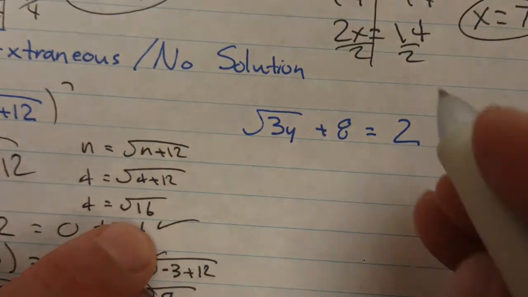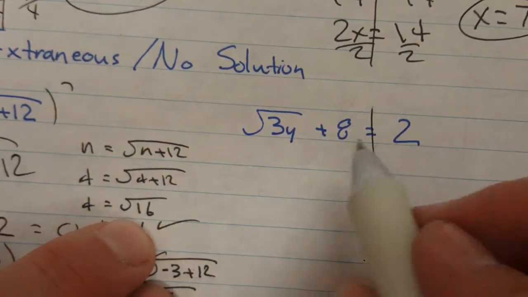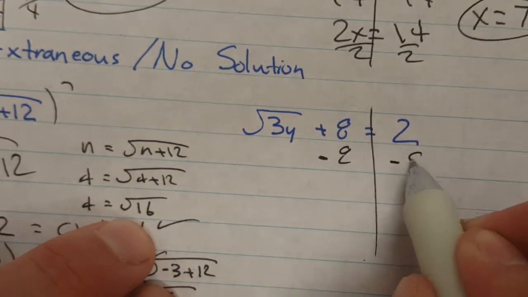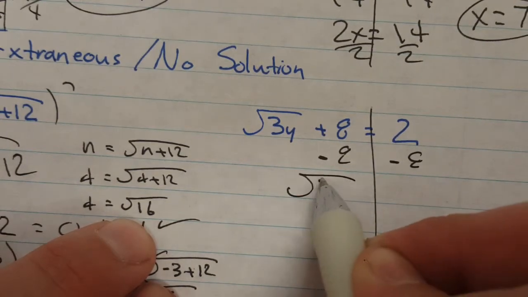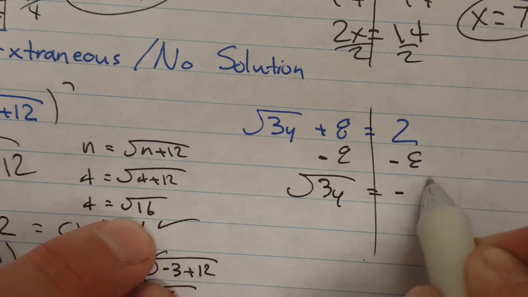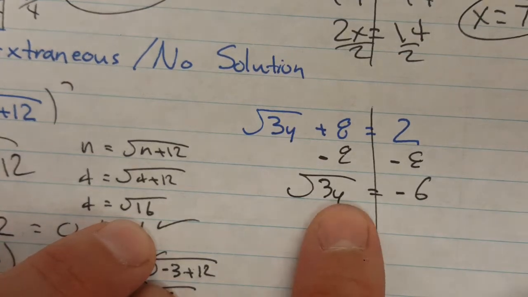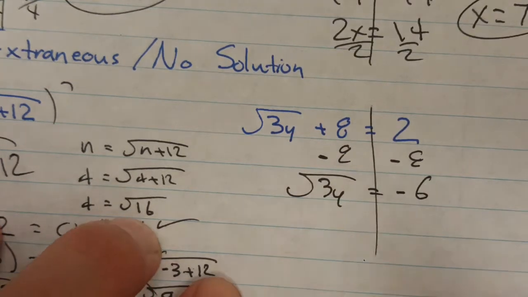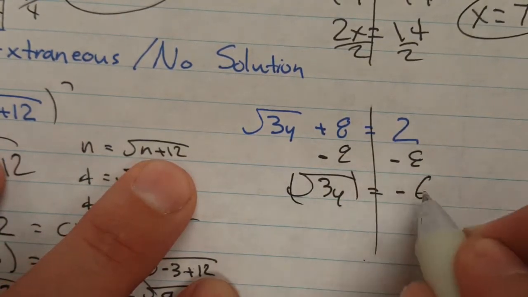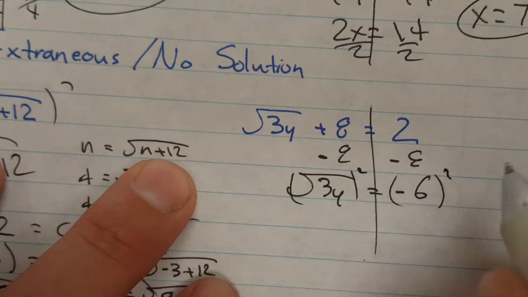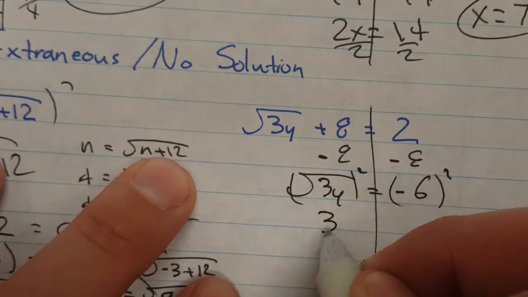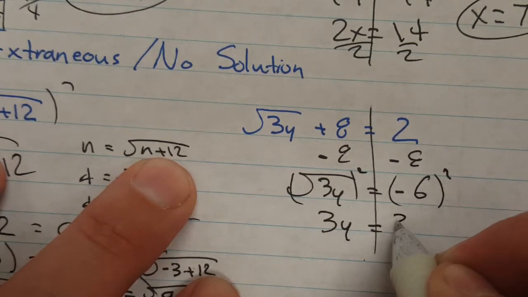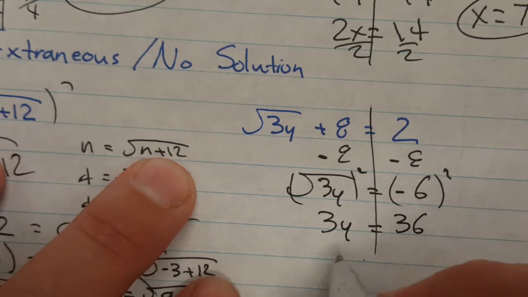Watch this. Right away, my first move, I knew something's going to be up. Okay, minus 8, minus 8. I'm going to have the square root of 3y equaling a negative 6. I don't think I can make a square root be negative in this situation. Okay, let's try to solve it. Watch what happens. Okay, square both sides. I have 3y equaling 36. Oh, now it's positive, so maybe it might work.